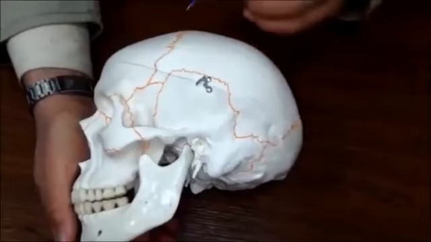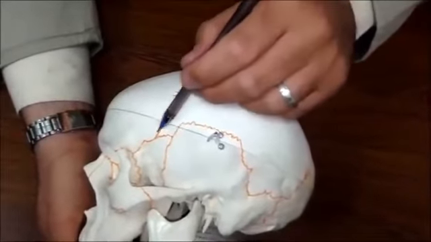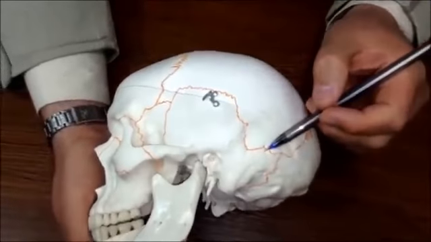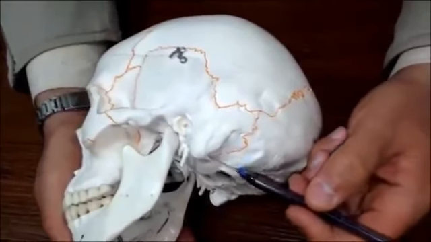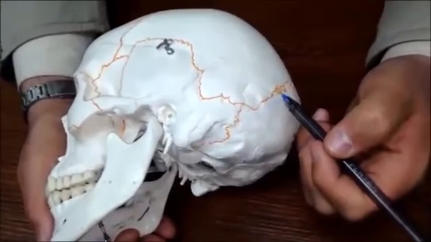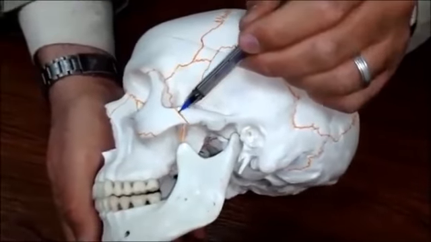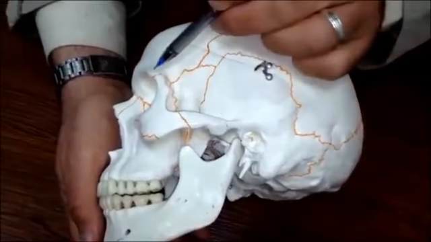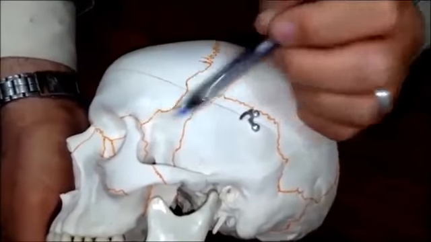About the sutures, we have the coronal suture, parieto-mastoid, occipito-mastoid, lambdoid suture, zygomatico-temporal suture, fronto-zygomatic suture.